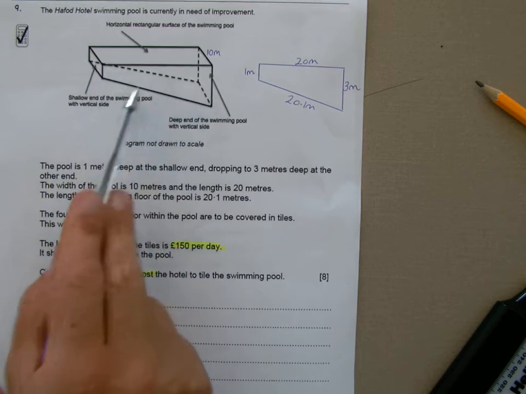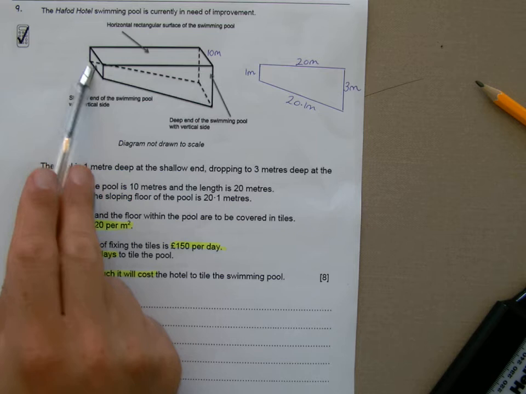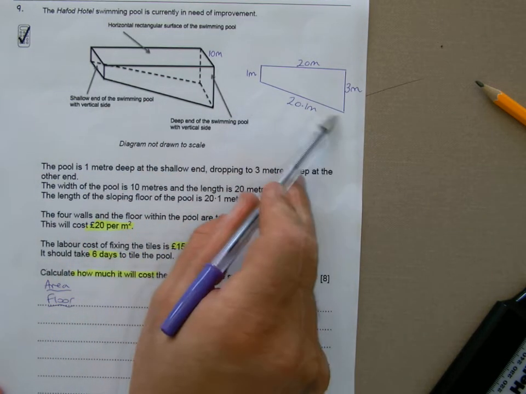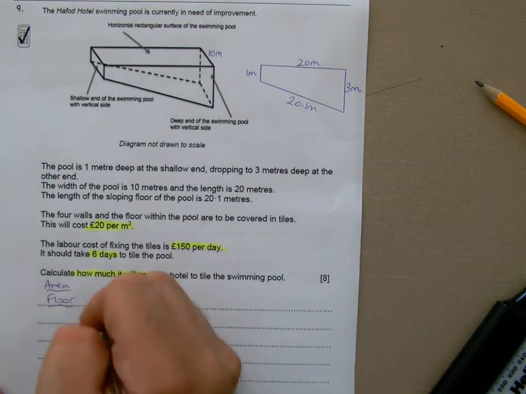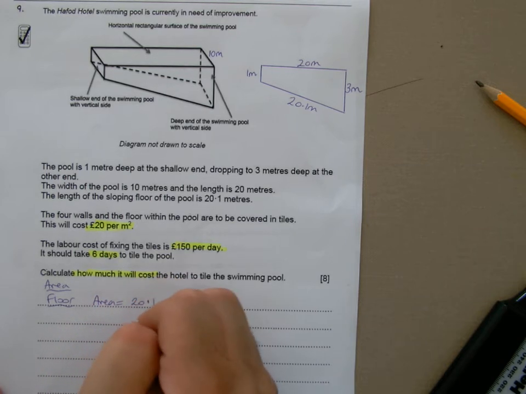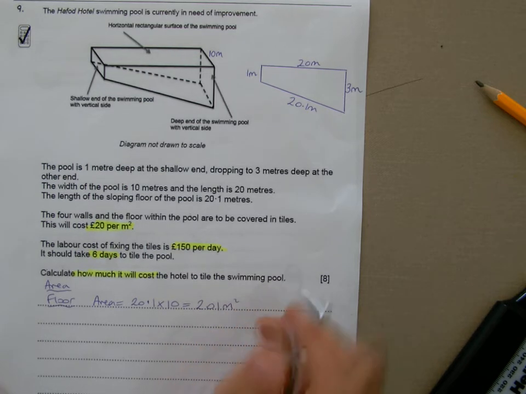We know the length is 20.1 and the width is 10, the same as the width of the pool. So the area will equal 20.1 times 10, which is 201 metres squared.